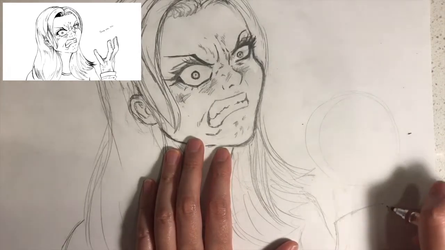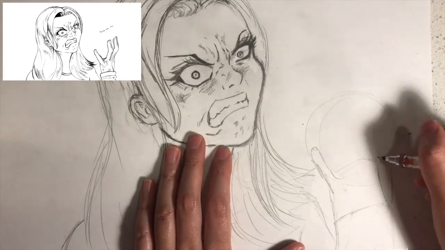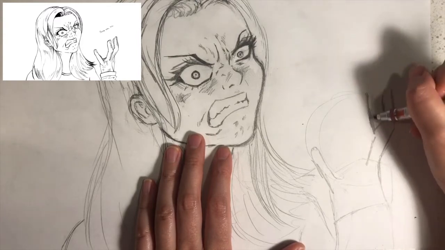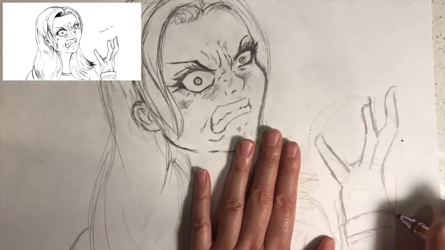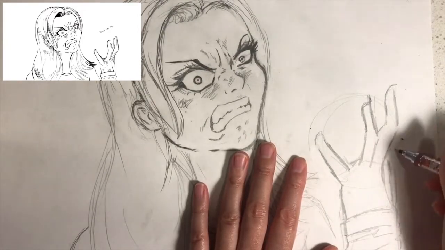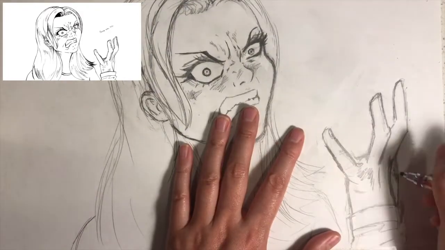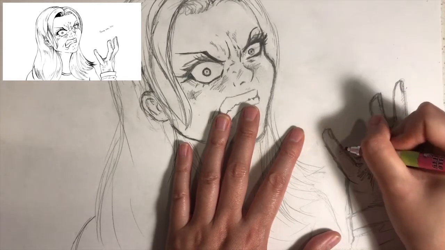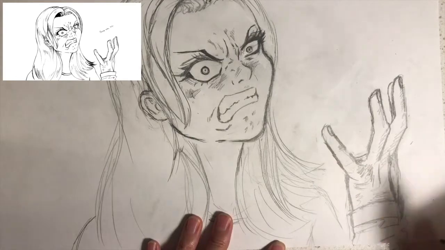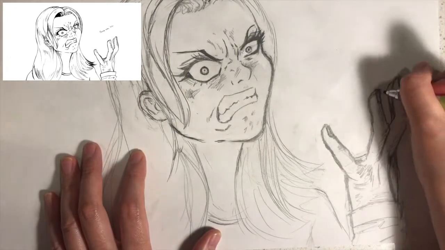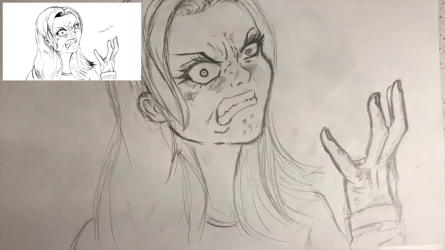Next, I'd like you to draw her hand like this. It's very tense. And you can continue to correct it as you draw it. Don't forget to draw the nails on the side like this. Finally, I'd like you to sign your name and put the year as well.